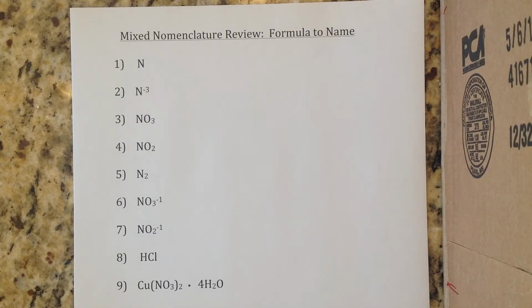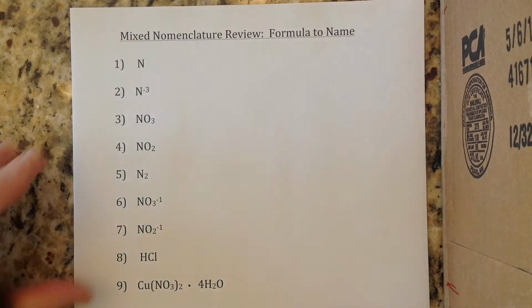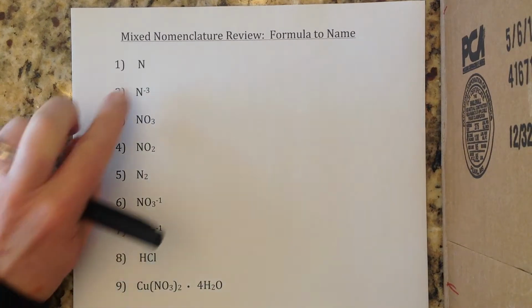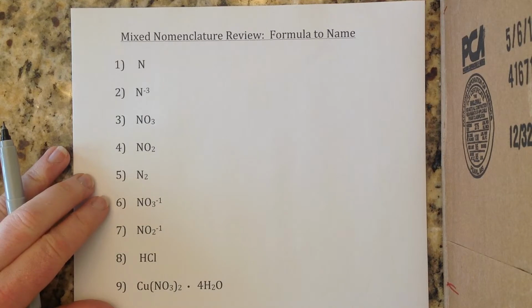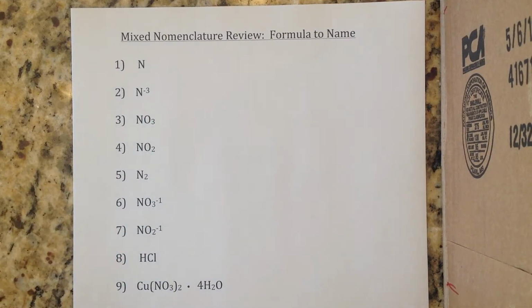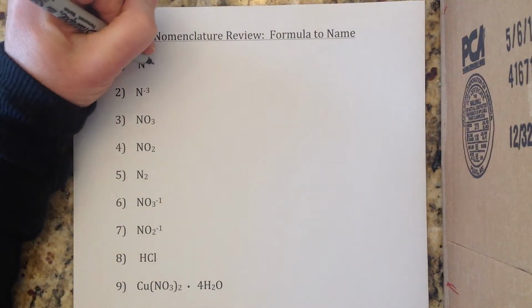The bottom line is, especially for beginning chemistry students, you literally cannot have enough review and practice on this, because the better you are at this, the better you'll be at everything in the chemistry curriculum. So we're just going to get started. I'm going to go through this just like I would sitting in a classroom with my students. Number one, we just have N, just an uppercase letter. That is simply nitrogen, the element nitrogen right off the periodic table.